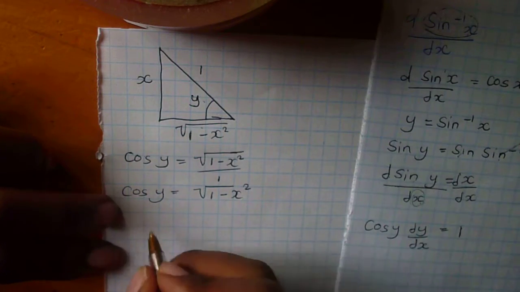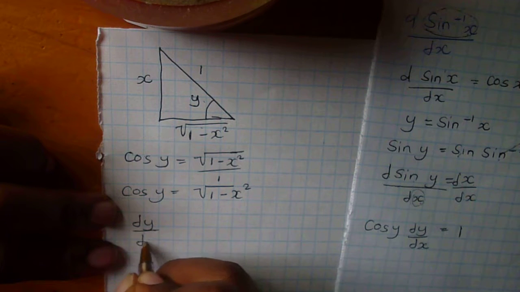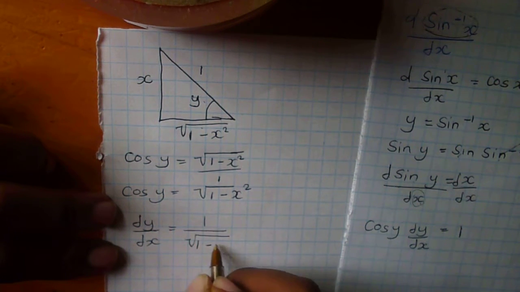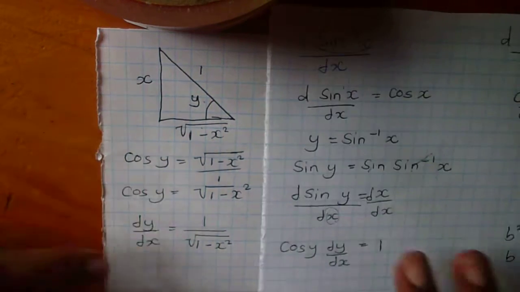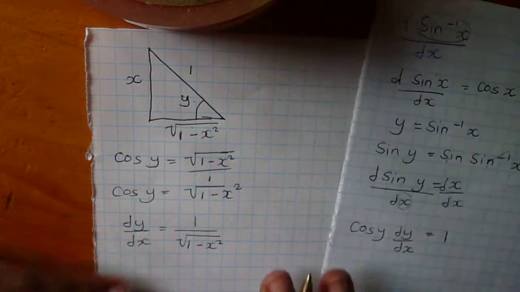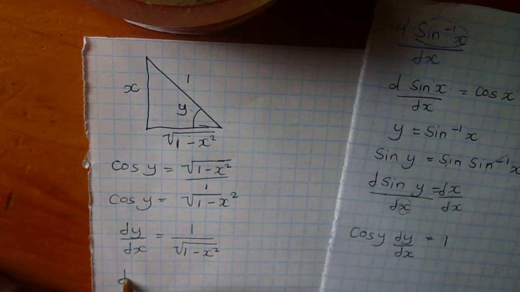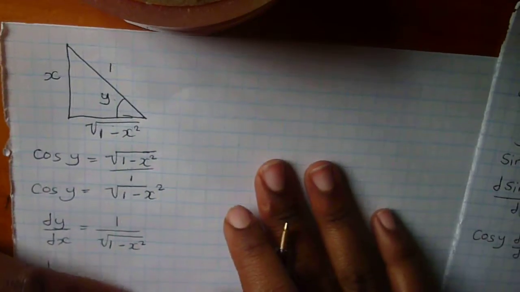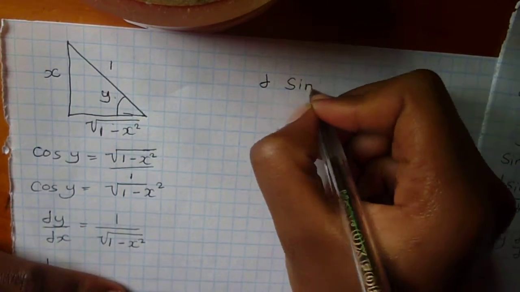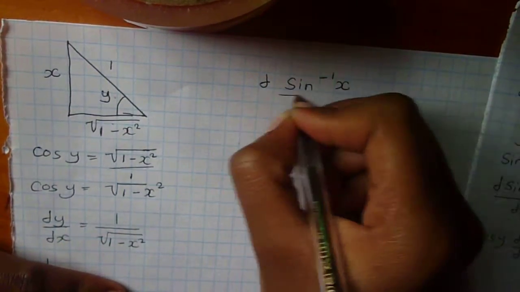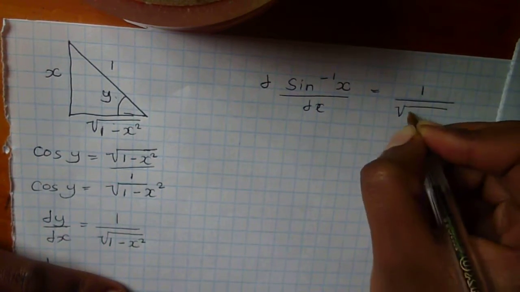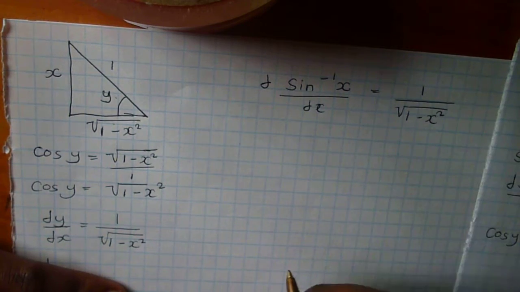Therefore, dy over dx is the same as 1 all over the square root of 1 minus x squared. And remember, we had assigned our y to sine inverse of x. So the derivative of sine inverse x over dx is 1 all over the square root of 1 minus x squared.